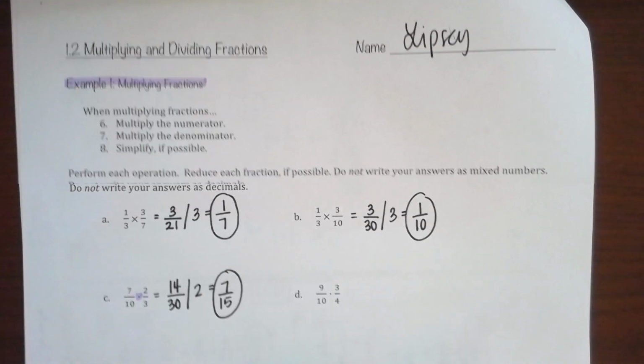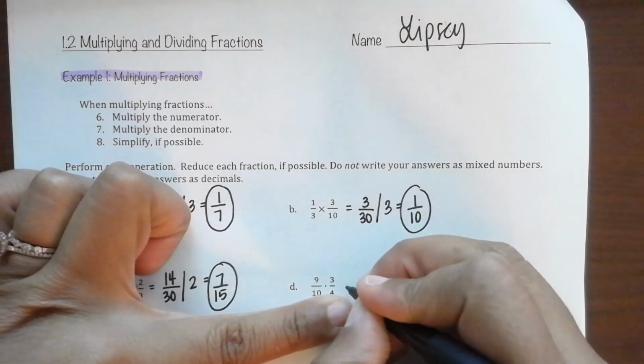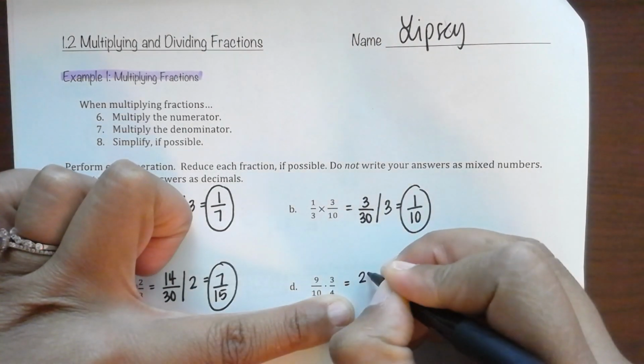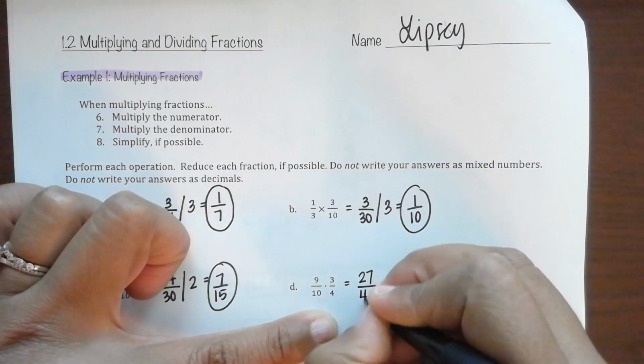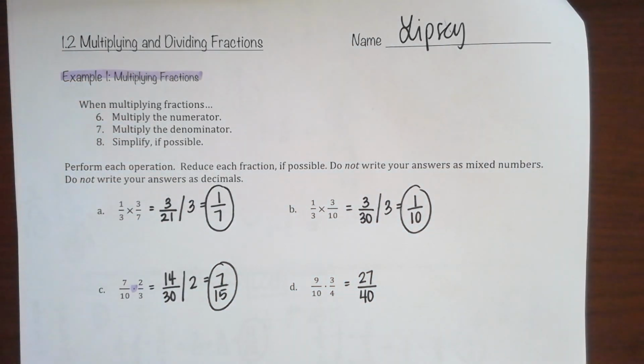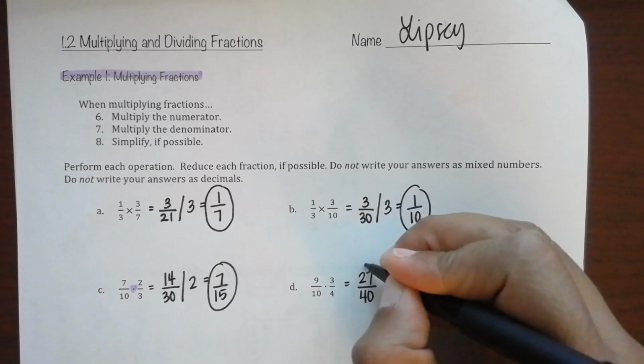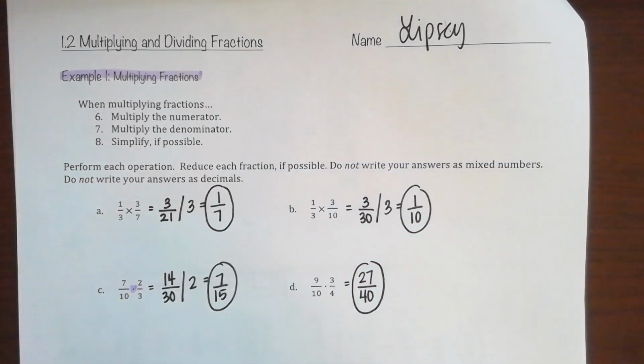Looking at D, 9 times 3? 27. Perfect. 4 times 10? 40. Is there a common factor between 27 and 40? No, because the only factors of 27 are 1 and 27 and 9 and 3, right? So that's not an even number, so I can't use 2 in this case. That's my answer.